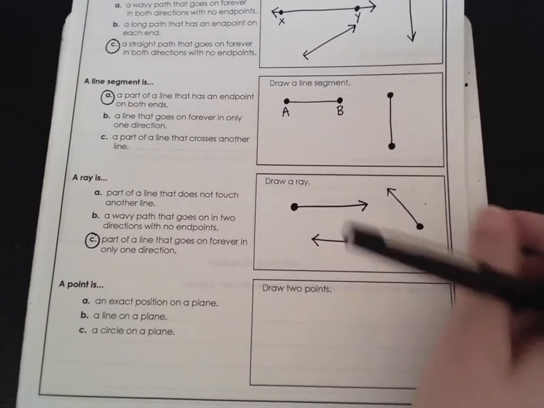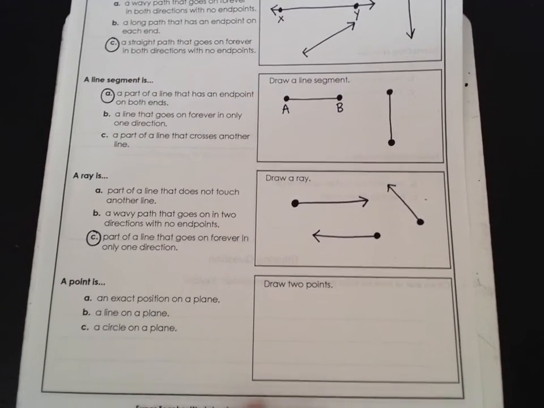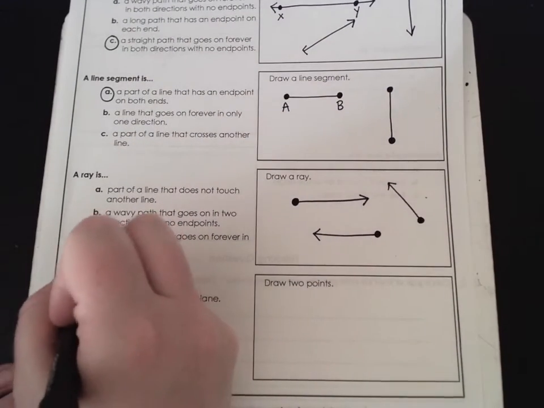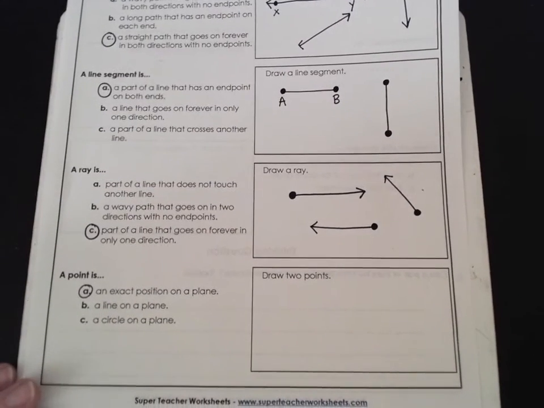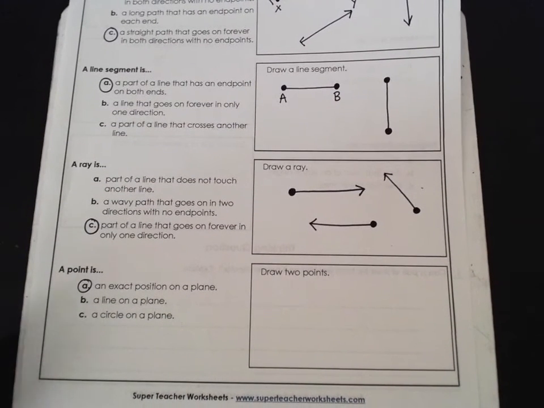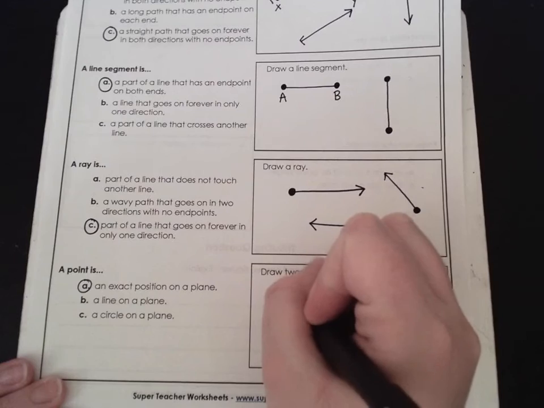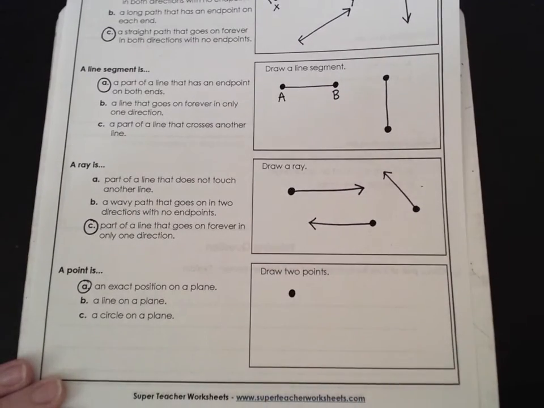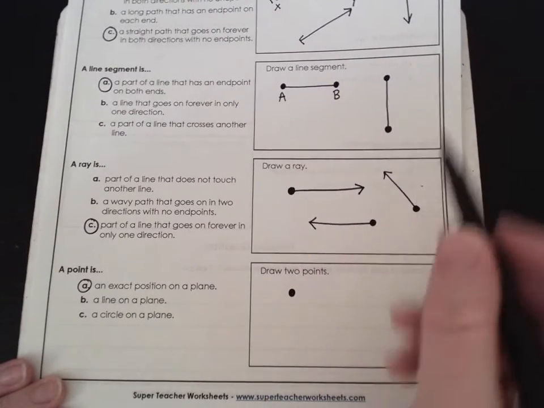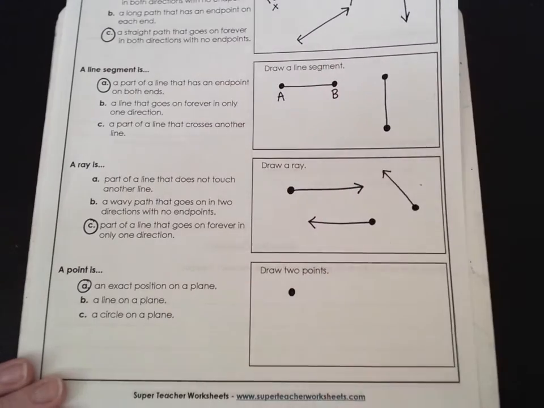The next one says a point is an exact location on a plane. So think of it this way, a point is just an exact place on that line segment, or that ray. So all a point looks like is this. In all of these examples, I have a point so that you can see them.